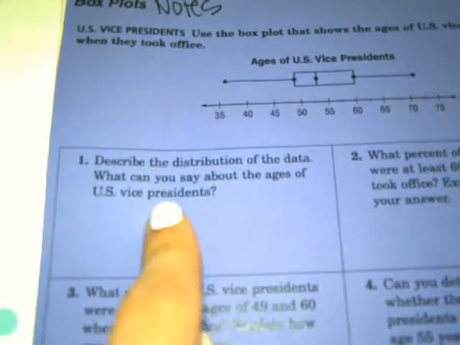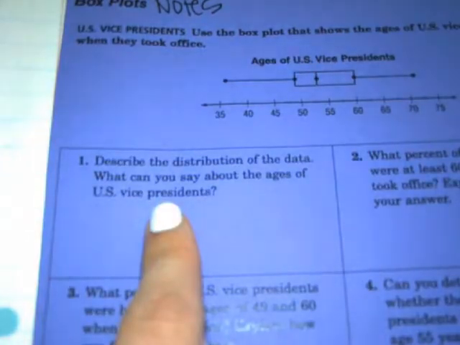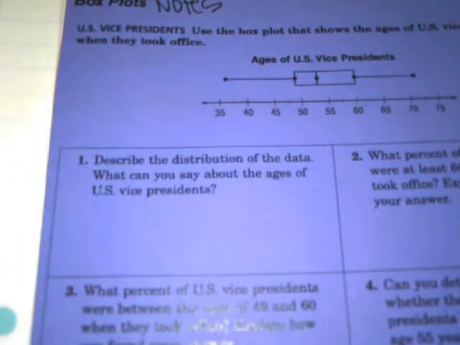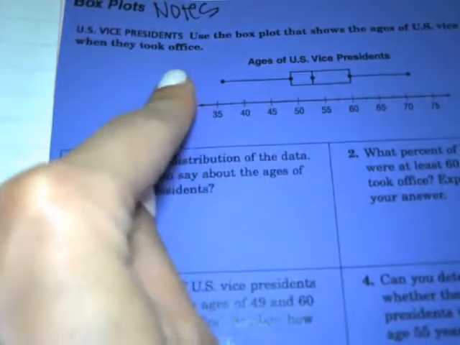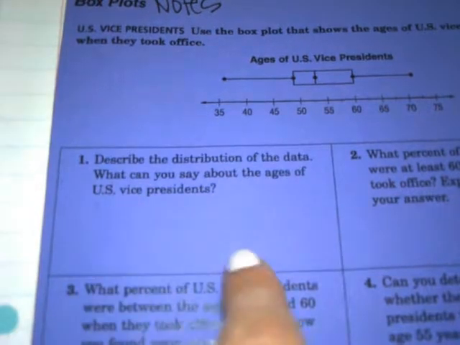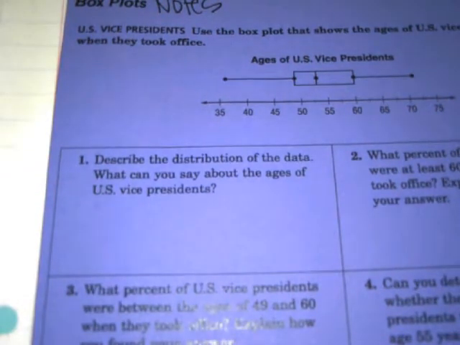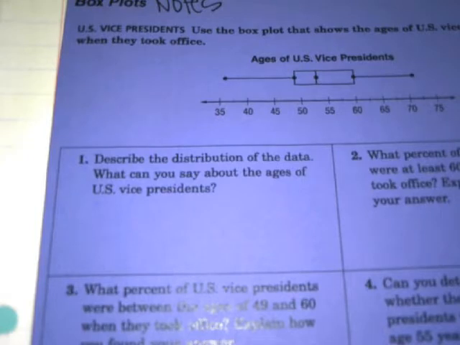It says describe the distribution of data. Distribution means how far spread apart is each number. How spread apart is this data, okay? What can you say about the ages of U.S. vice presidents? So talk to your partner about what you think that means. Go.